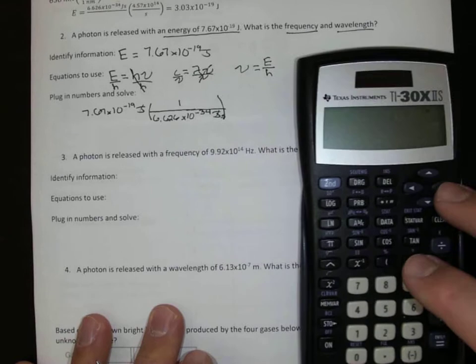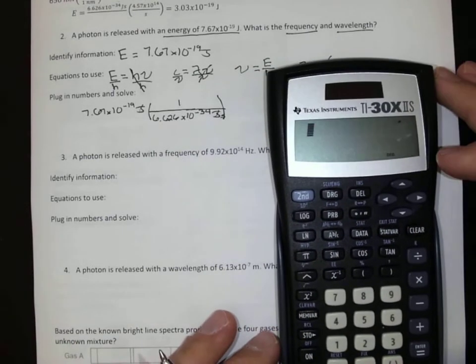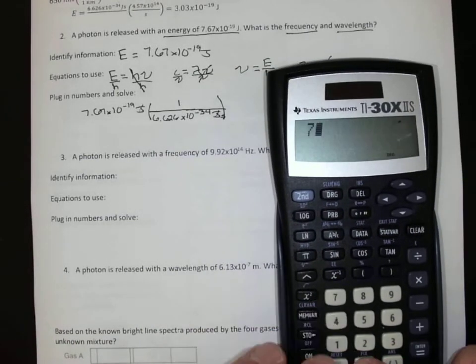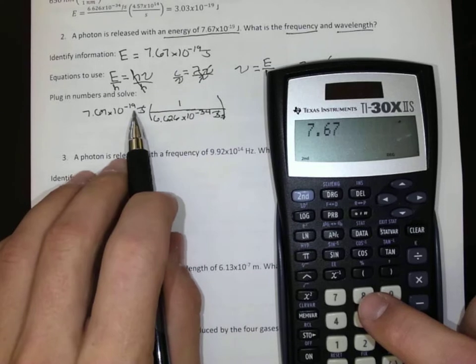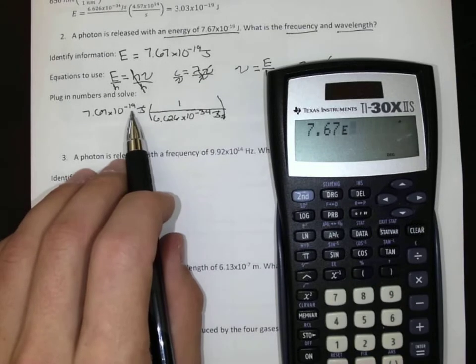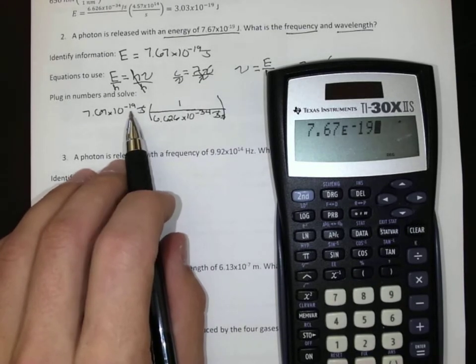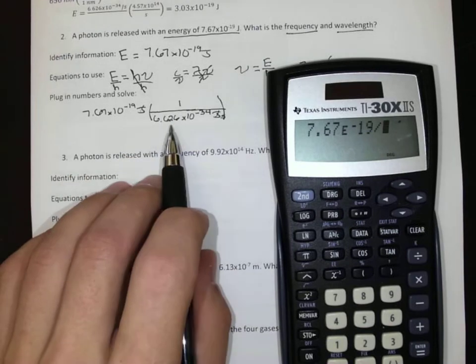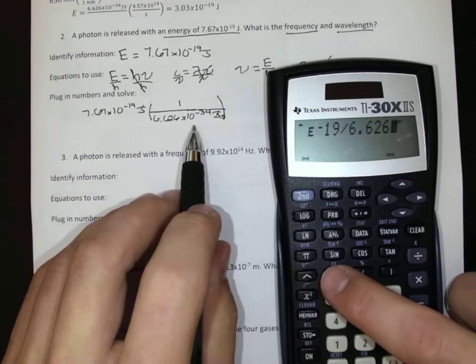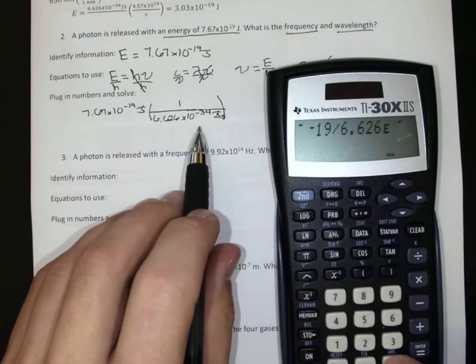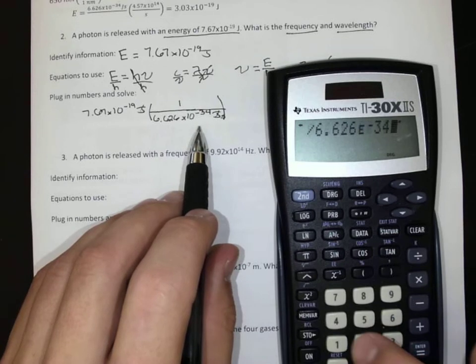Okay? So now, when I plug this into my calculator, I'm going to do 7.67. Because it's times 10 to the minus 19th, I use my EE button there, and I've got a negative 19 there. Then I'm going to divide by 6.626, use my EE button again, times 10 to the minus 34th.